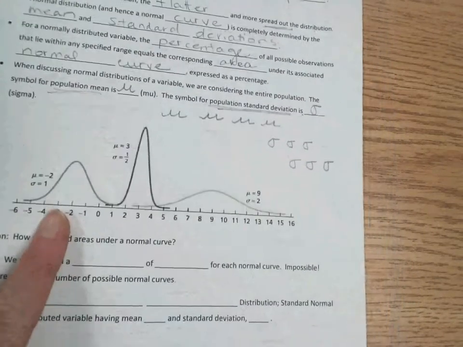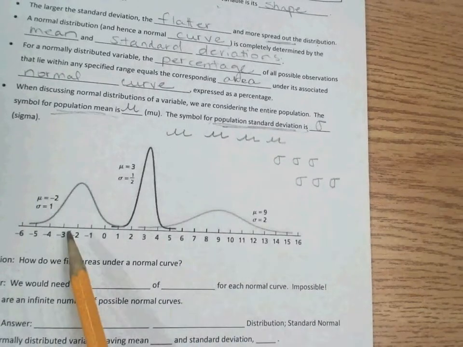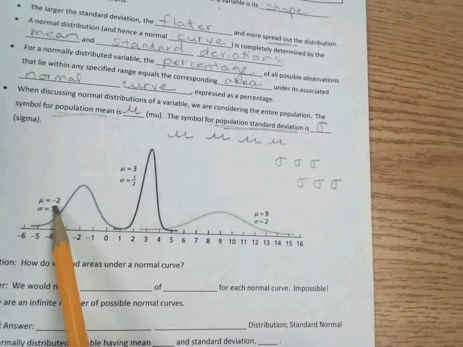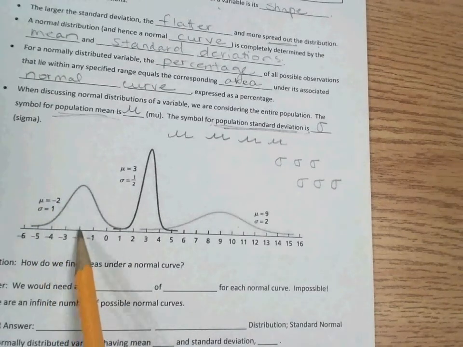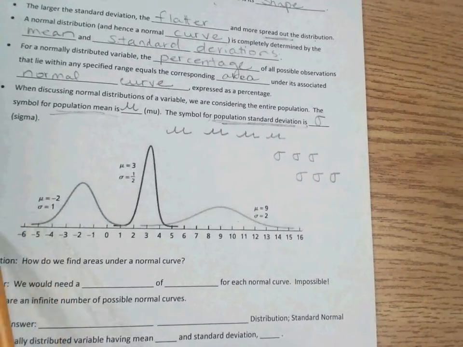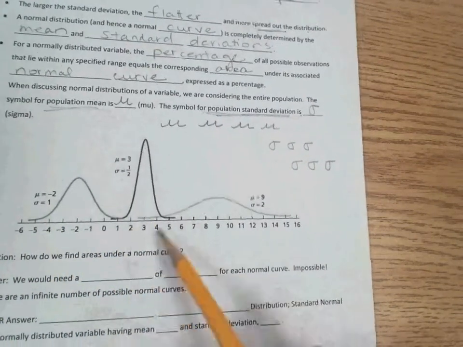So you can see a visual. I'm a visual person. The normal curves here are represented by 3 different data sets. This first one has a mean of -2, so it's centered at -2, and the standard deviation is 1. That standard deviation is what tells us about the shape.